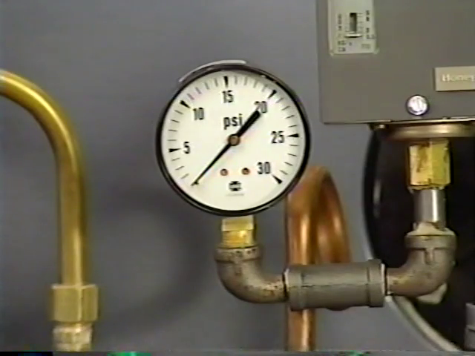Steam boilers have a steam pressure gauge rather than a water temperature gauge found on water boilers. This gauge gives pressure readings in PSI, pounds per square inch. Notice the gauge is connected through a tapping located above the water line.